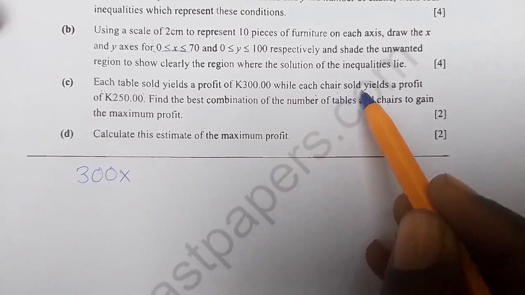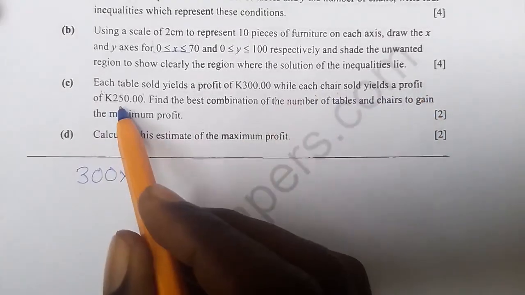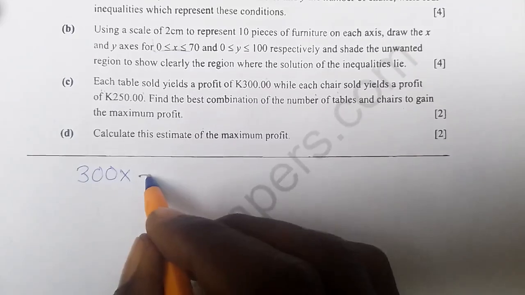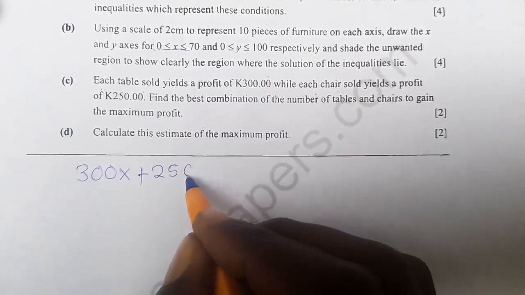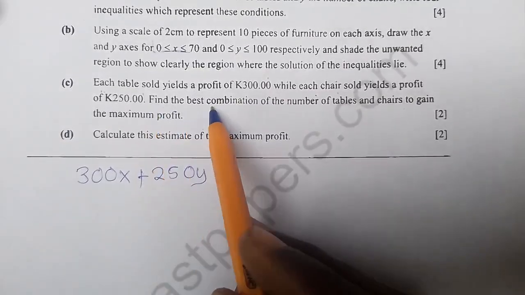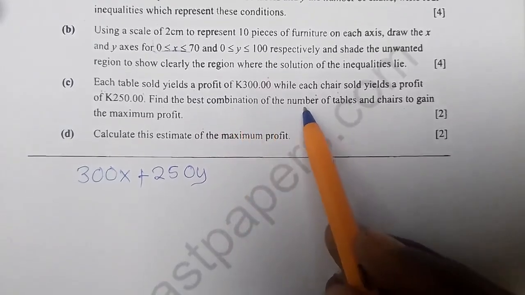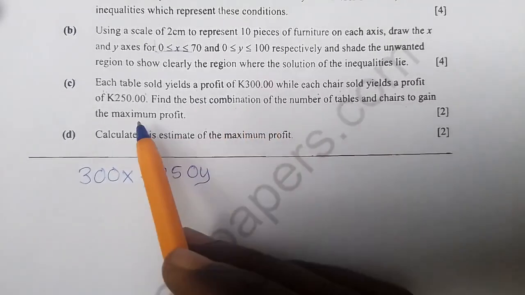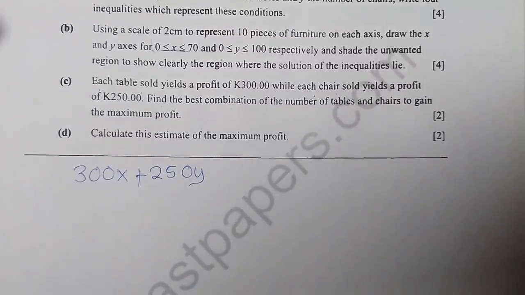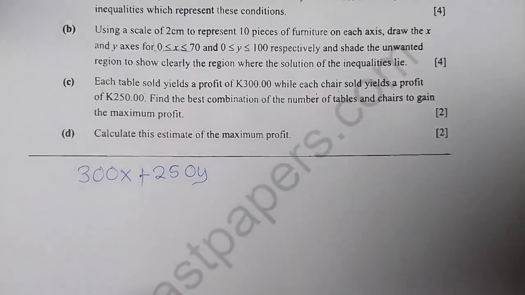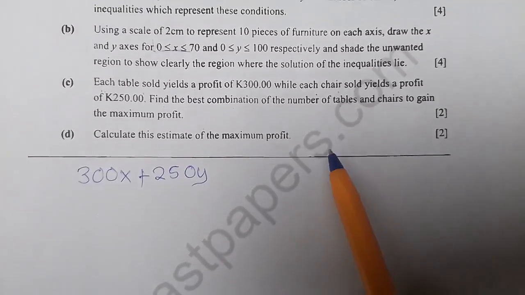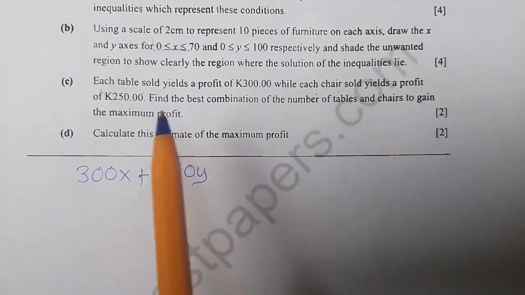While each chair sold yields a profit of 250. So plus 250. Chair, it is Y, like this. Then they're telling you find the best combination of the number of tables and chairs to gain the maximum profit. This is very simple. This is the simplest question. What to do now is this. You go on your graph now. So you want to find the number of chairs and tables so that we gain the maximum profit.